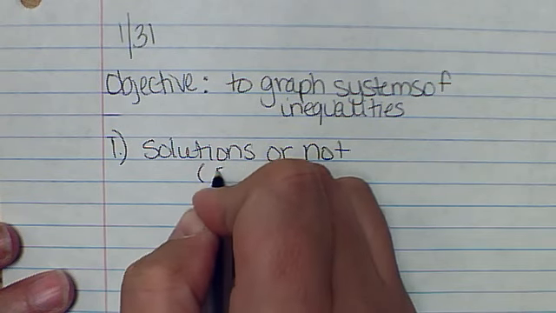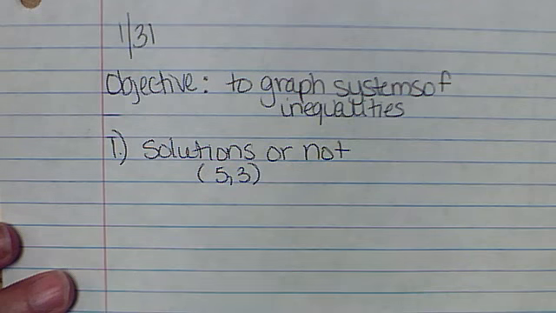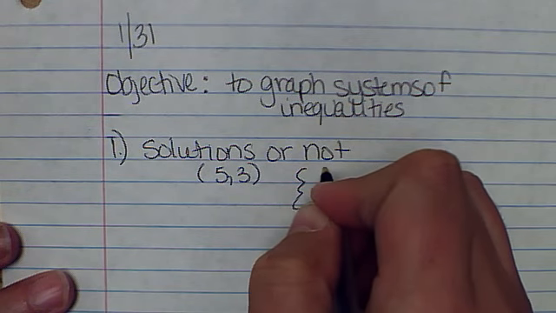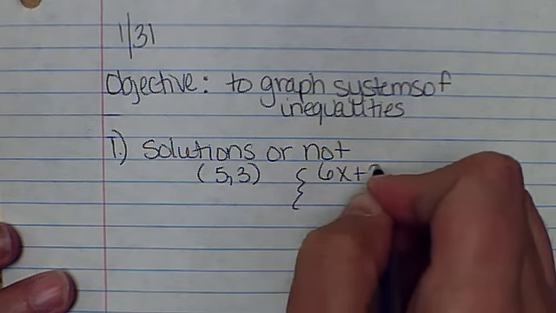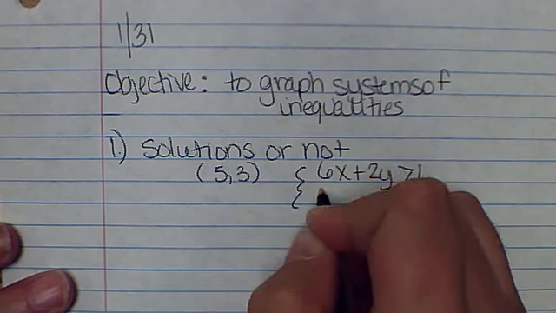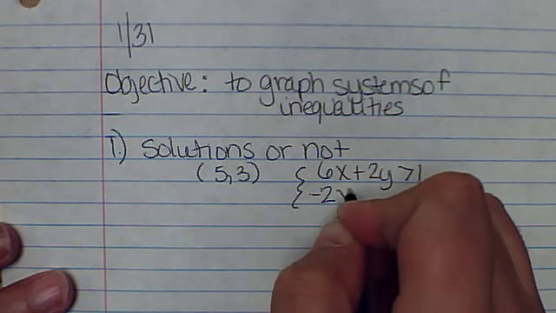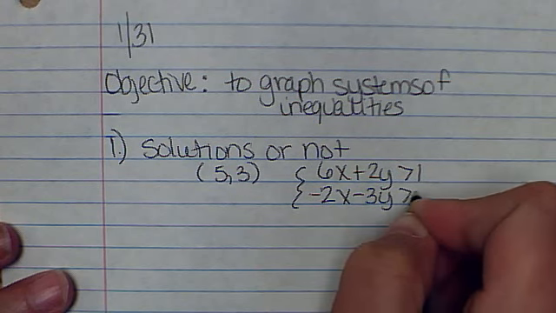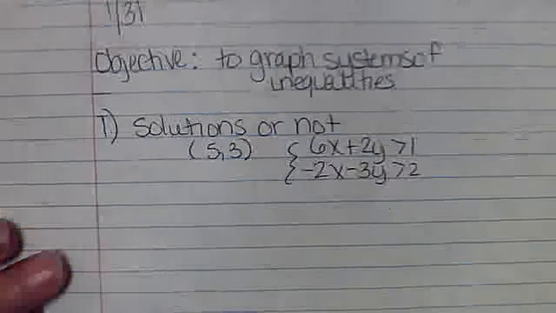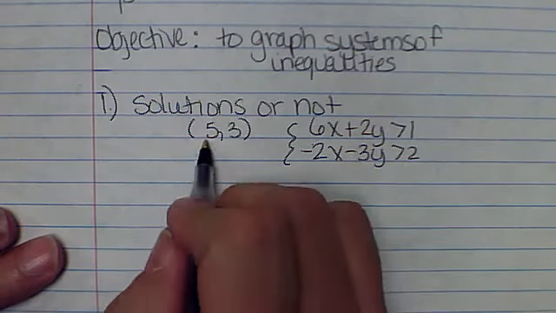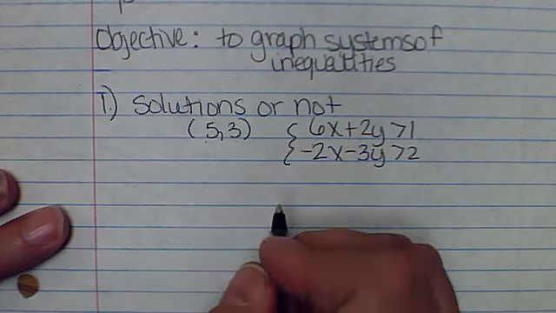So our problem is the point (5, 3). I want to know if that is a solution to the system 6x + 2y > 1 and -2x - 3y > 2. To tell if something's a solution or not, we plug it in. 5 gets plugged in for x, 3 gets plugged in for y.